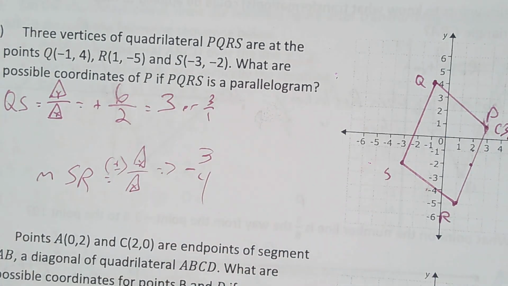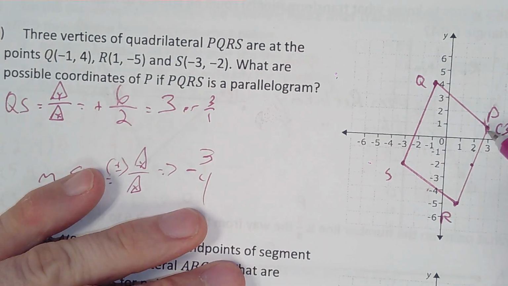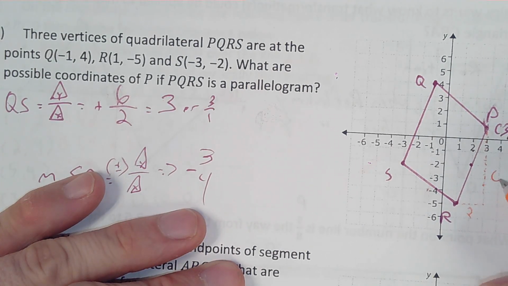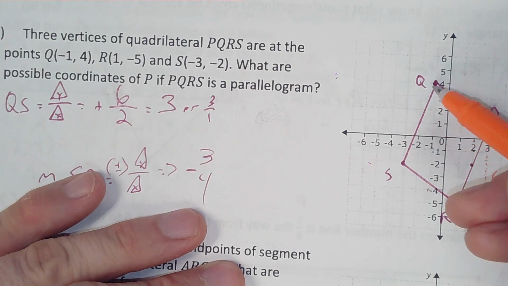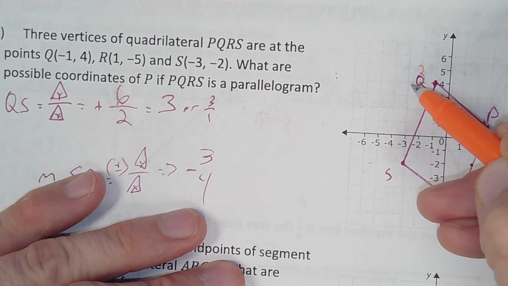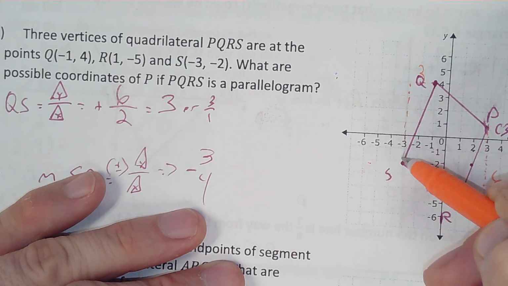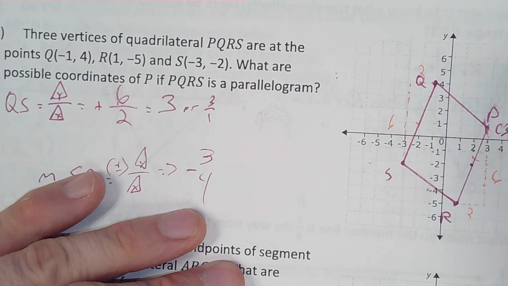That's my point P. And if I wanted to, I could look at this triangle to verify that this length is 2, and this length is 1, 2, 3, 4, 5, 6. Yep. And then this length here is 2, and this length is 6. So these lines are the same.